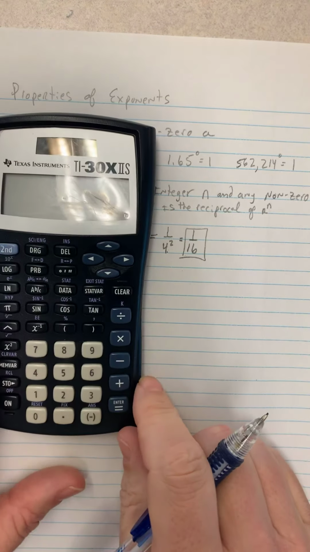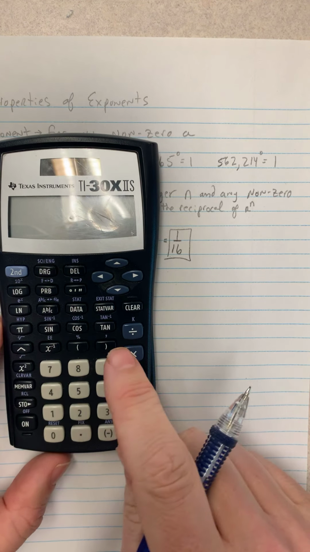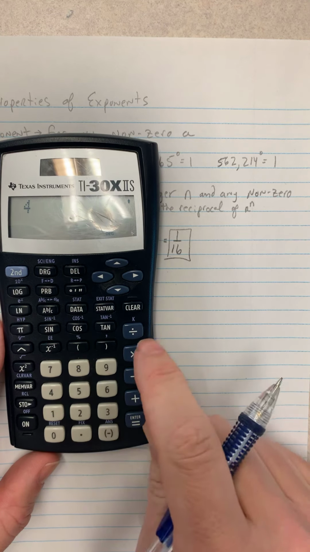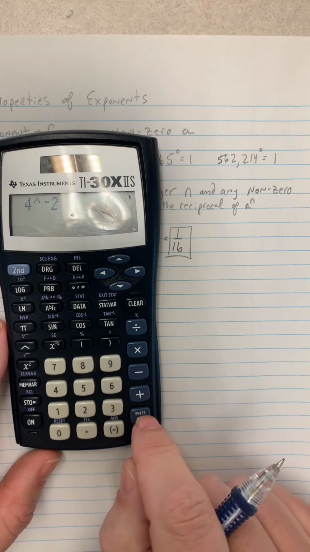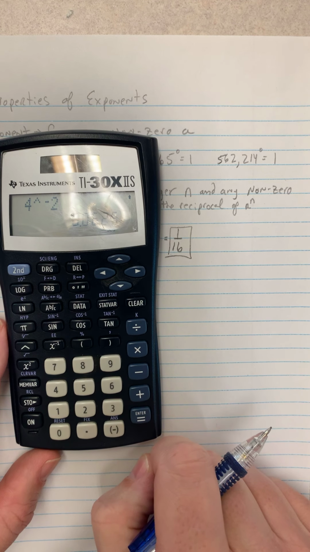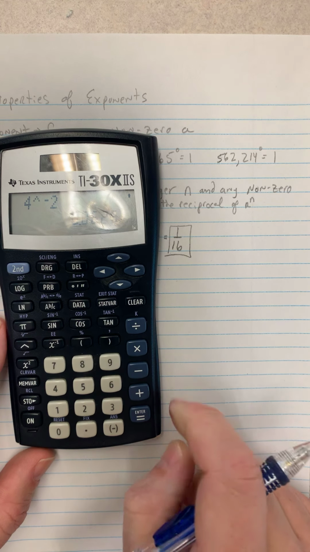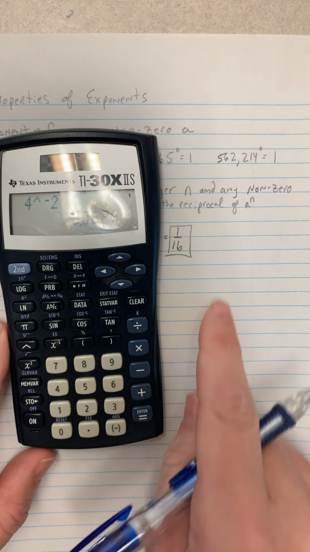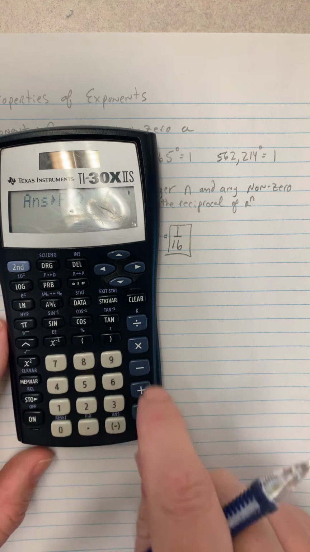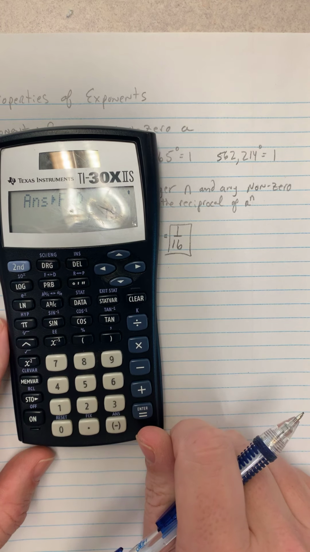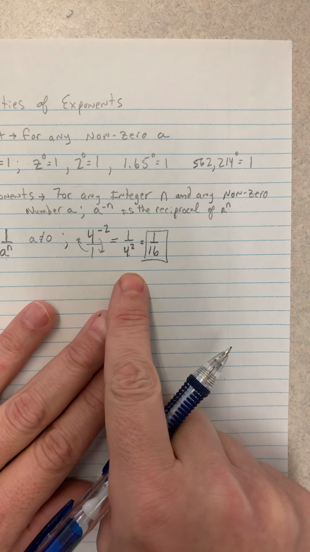I can certainly take my calculator and put in 4, my caret key, to the negative 2 power, and it tells me it's 0.0625. That tells me you know how to put it in a calculator. That tells me nothing about you knowing the rules of exponents. I can certainly switch that into a fraction, but this is the step that shows me you know the rules of exponents. We've got to show our steps.